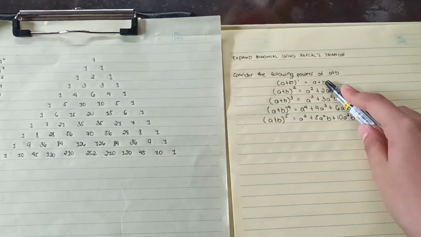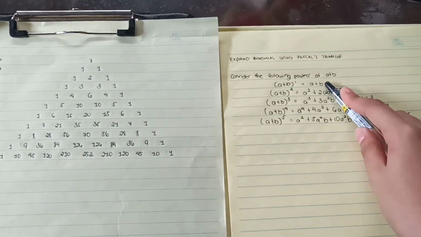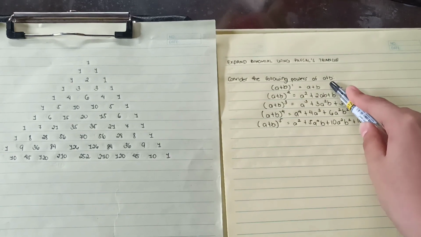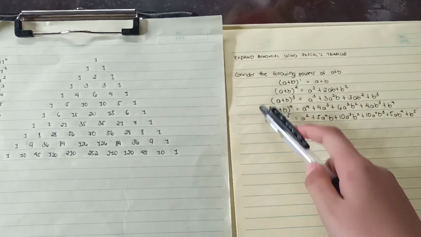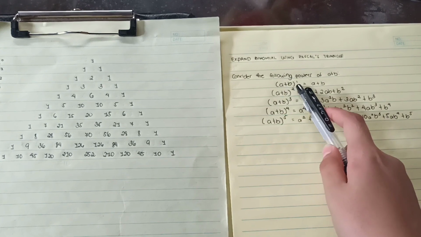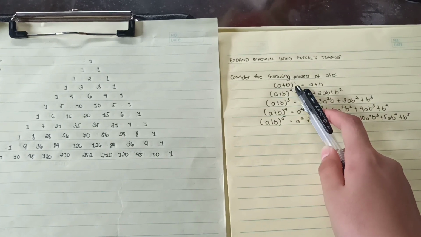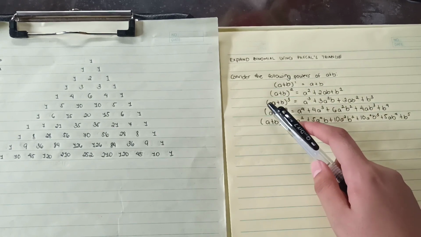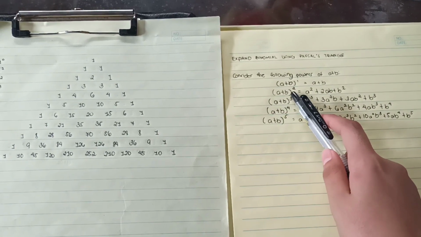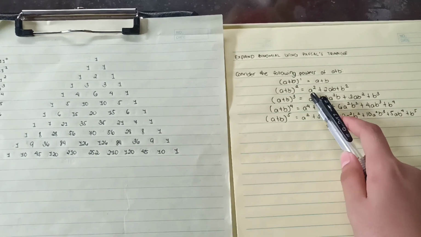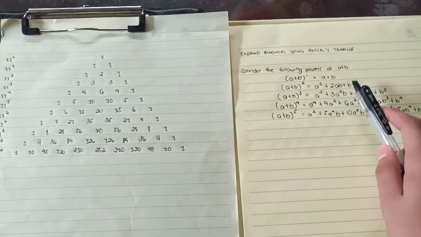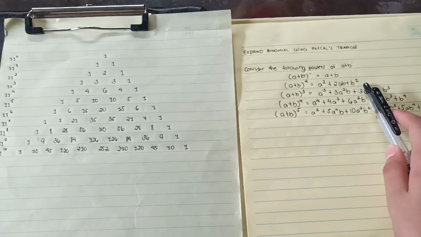So this is our binomial, where a is our first term and b is the last term. If we raise a plus b to 1, that is equivalent to a plus b. Then if we get the square of our binomial, it is equal to a squared plus 2ab plus b squared.